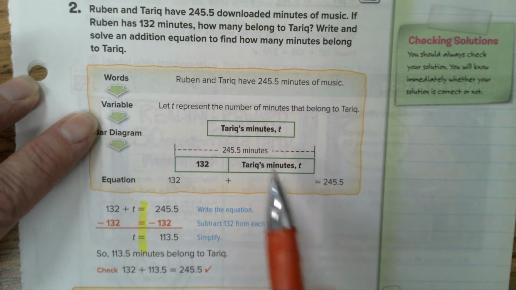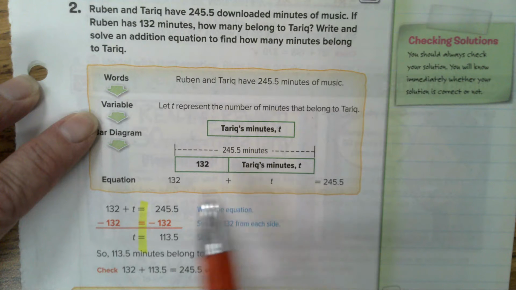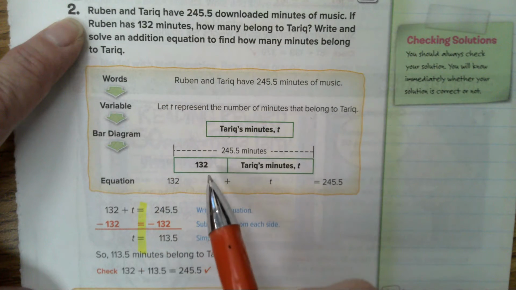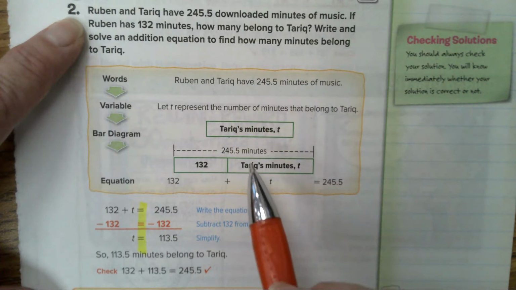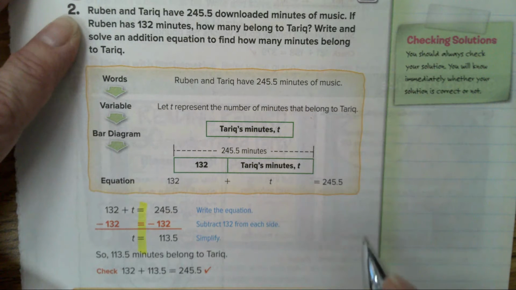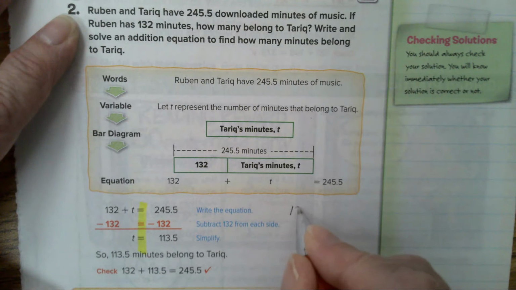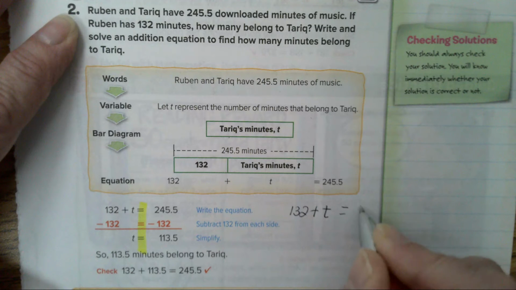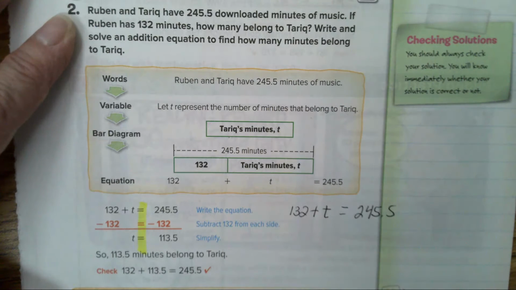So we know that Reuben, 132 plus Tariq equals 245.5, right? That's how they got this.